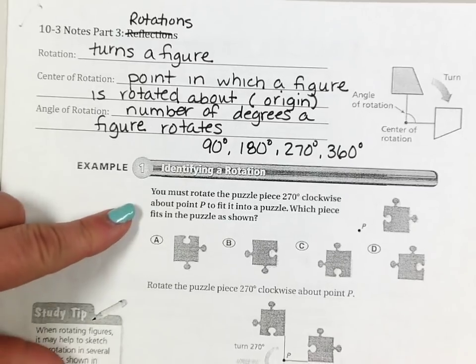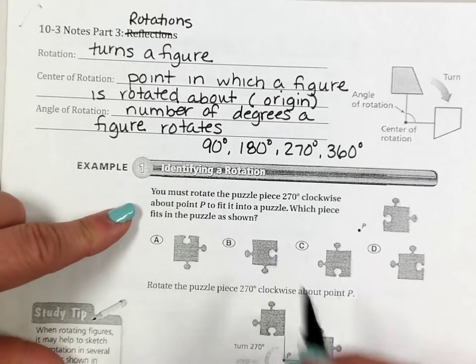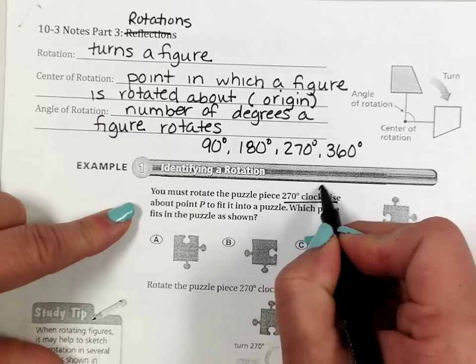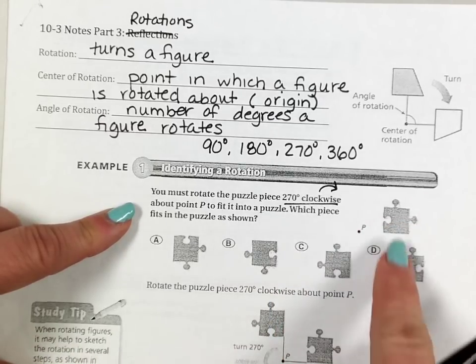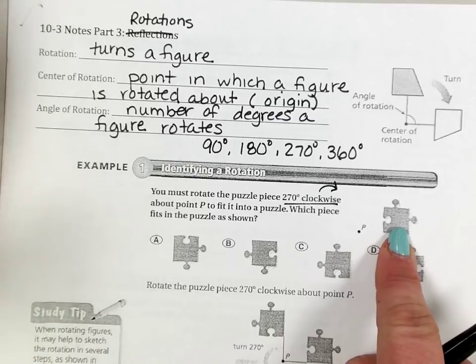So here it says you must rotate the puzzle piece 270 degrees clockwise. All right, clockwise meaning going to the right, the direction of the clock. So here's the puzzle piece. Clockwise would be like 3/4 turns. Every 90 degrees is another quarter turn.